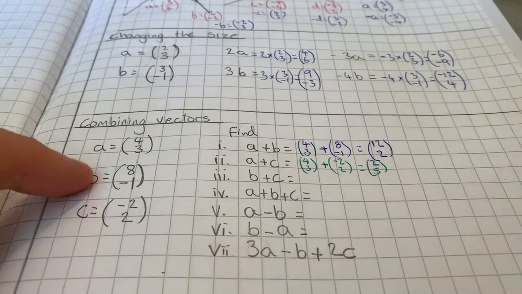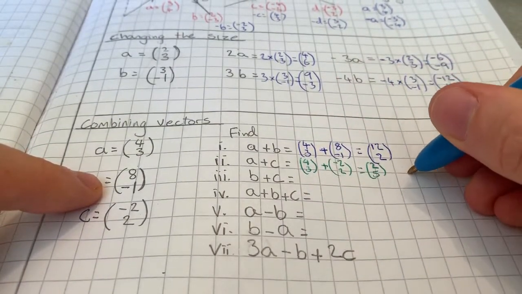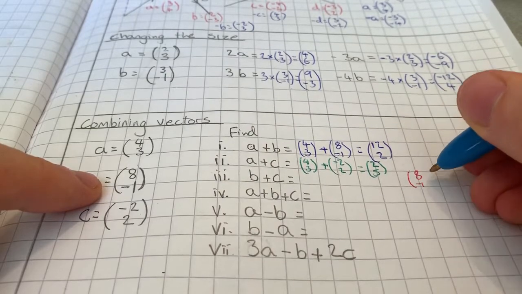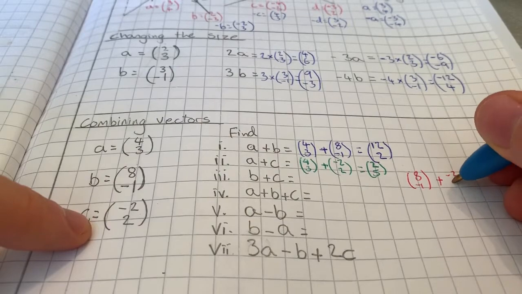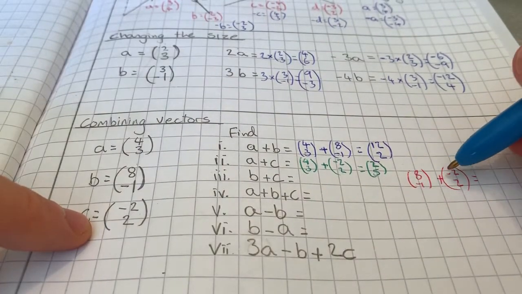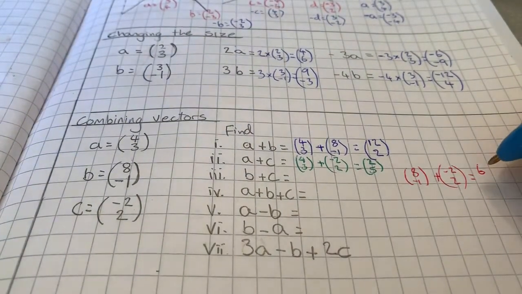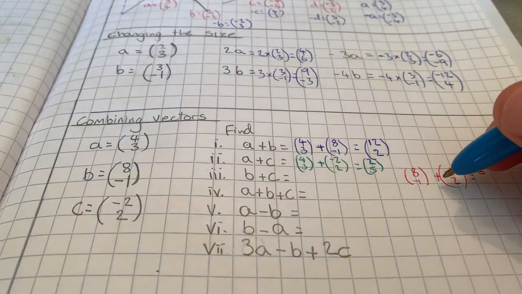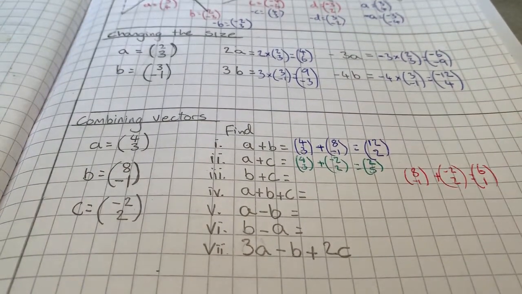If we look at BC, I'm going to do that over here. We've got 8, minus 1 plus minus 2, 2. So it'll be 8 plus minus 2, remembering the rules there, so that is 6. And then minus 1 plus 2, which is 1. So we've got 6, 1.